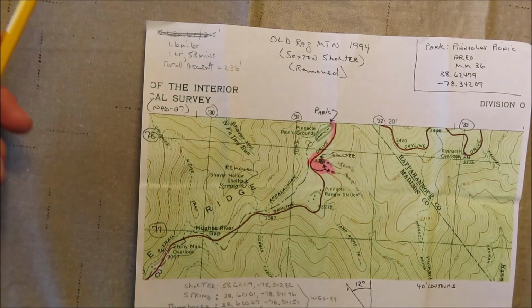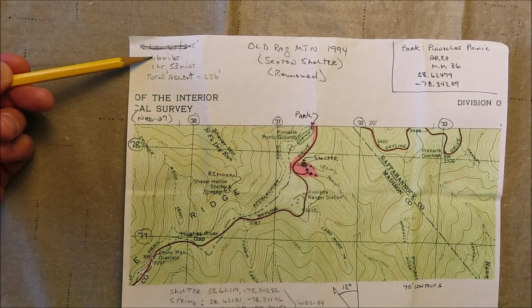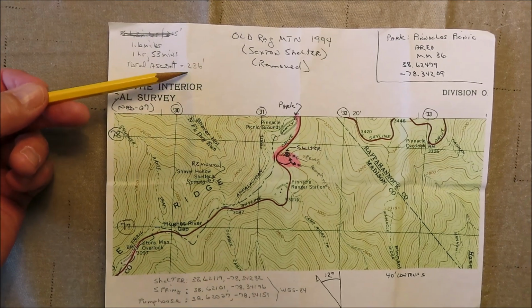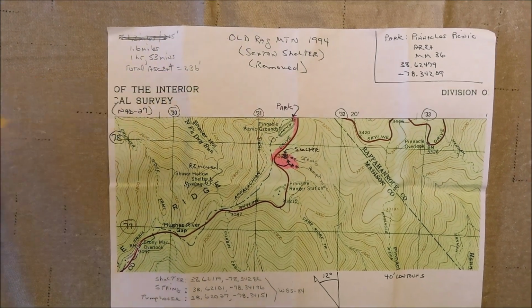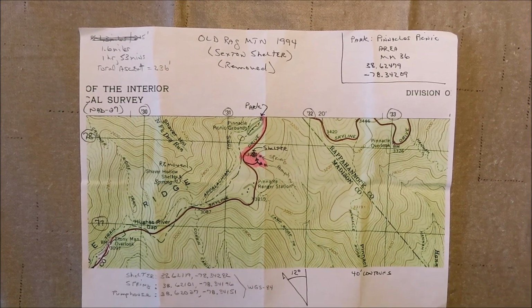This was a short hike, 1.6 miles with a total ascent of 236 feet. And that was the hike for today.